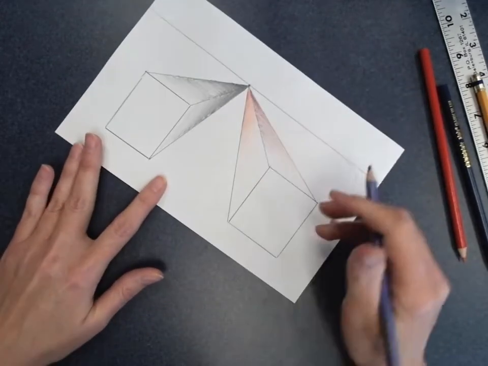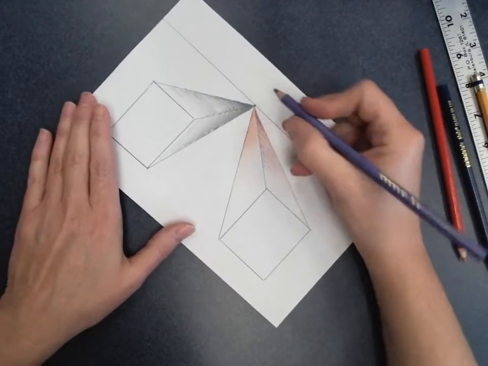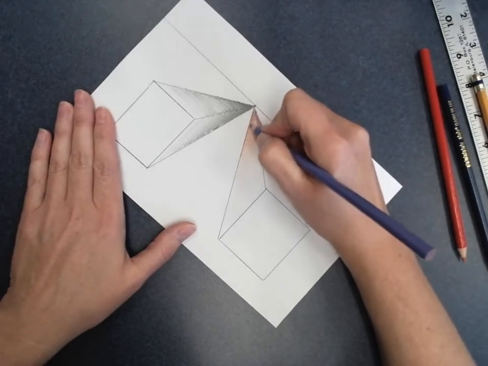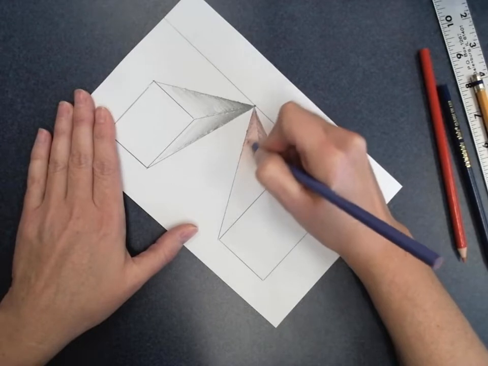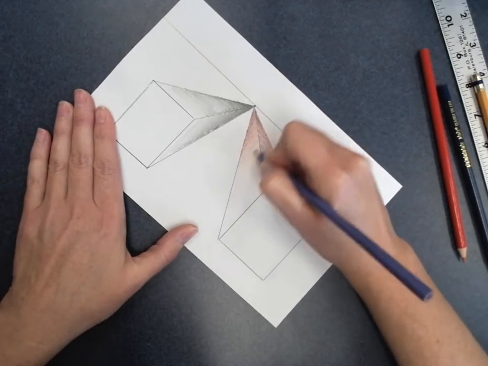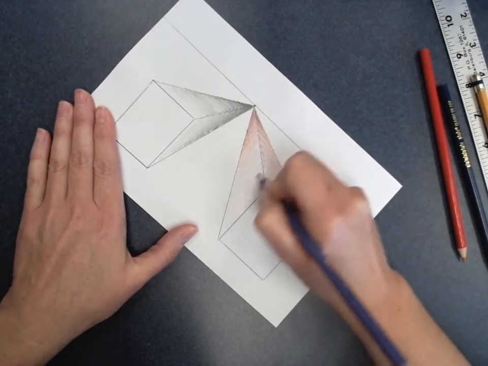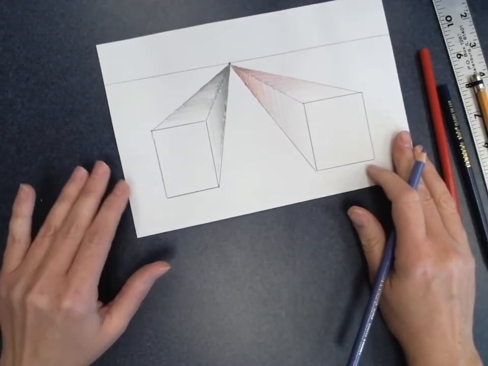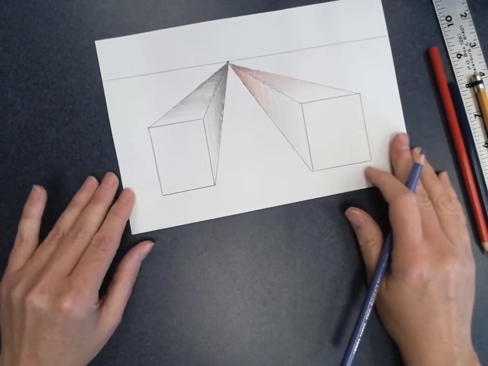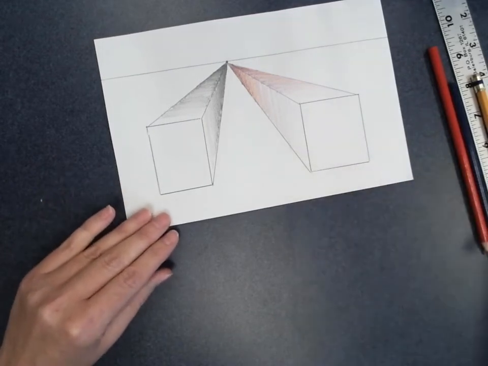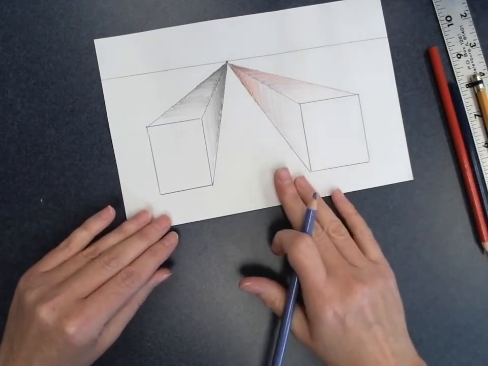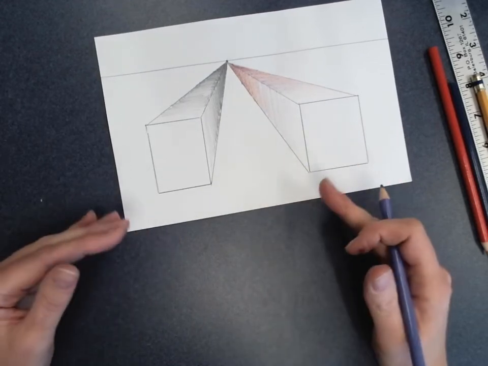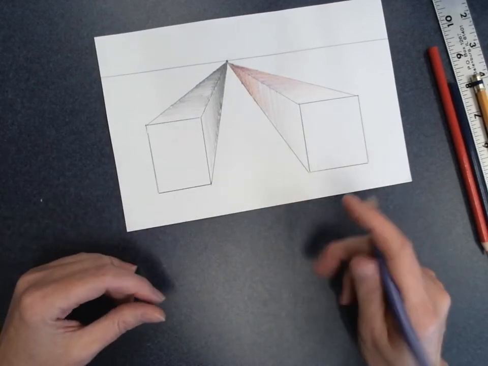I can turn my paper a little bit and repeat that step for the side, pressing harder toward the vanishing point and easing up on the pressure as I get toward the front of the box. And so there's a 3D illusion on a flat surface of paper by using value, which is the lightness or darkness of a color, and using perspective, which is a way of drawing to show distance on a flat surface.